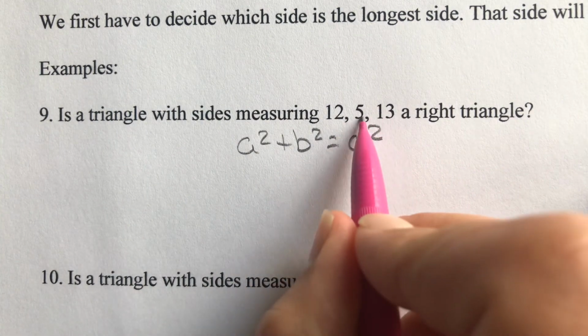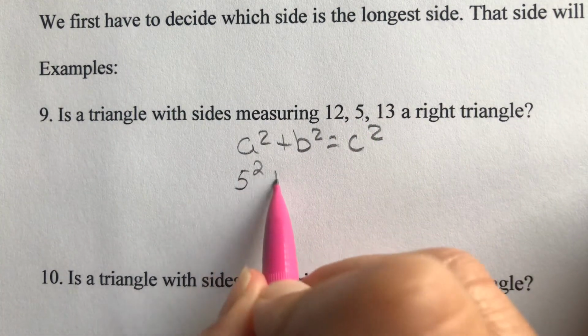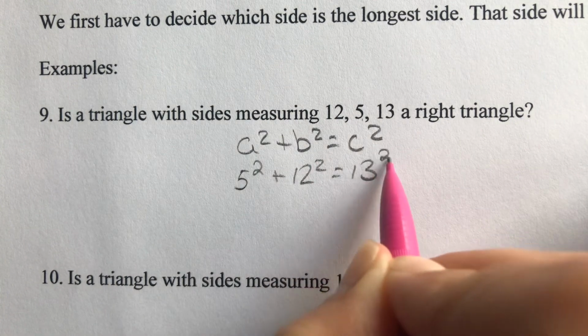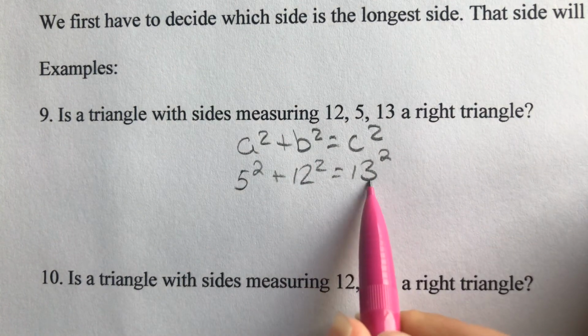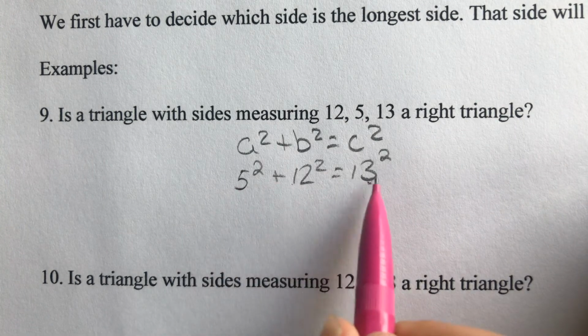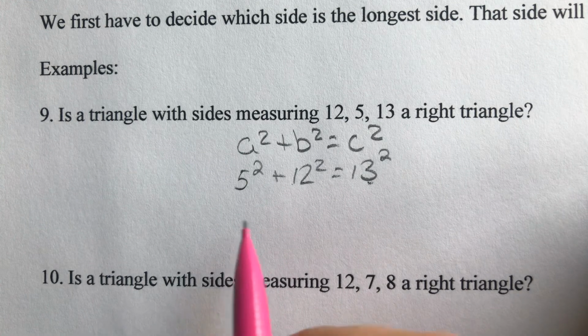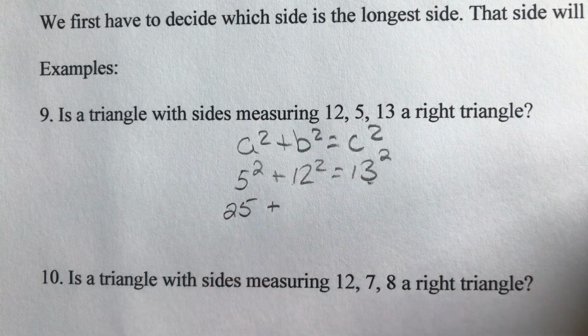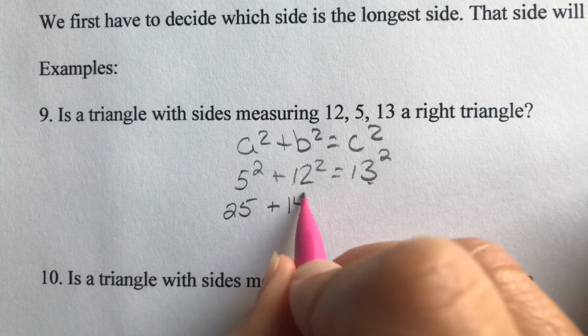So I'm going to put it right in order. 5 squared plus 12 squared equals 13 squared. So this has to be the biggest side. It only makes sense that 2 smaller parts are going to add up to the largest part. 5 times 5 is 25. 12 times 12 is 144.